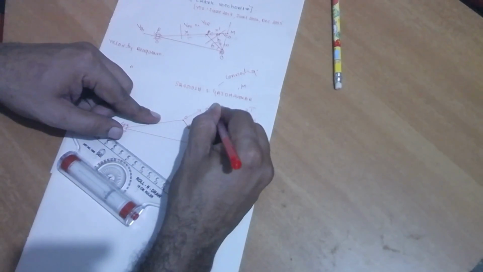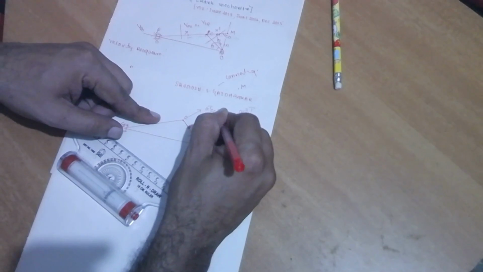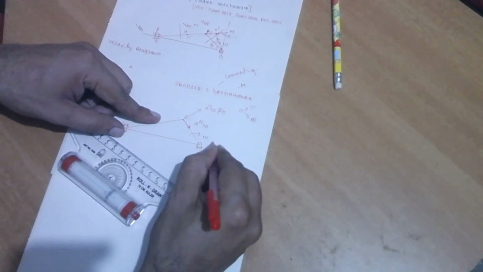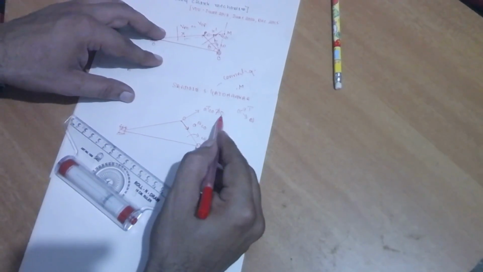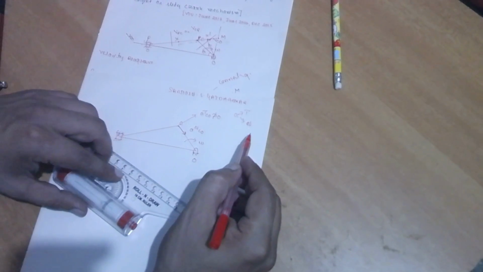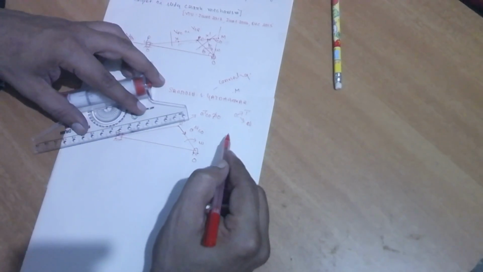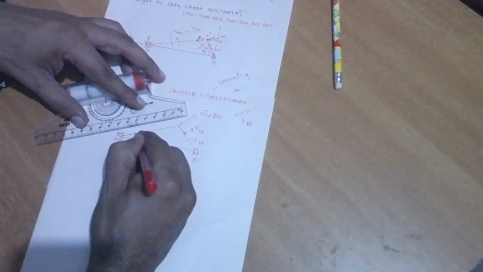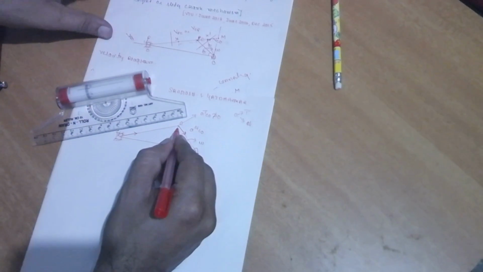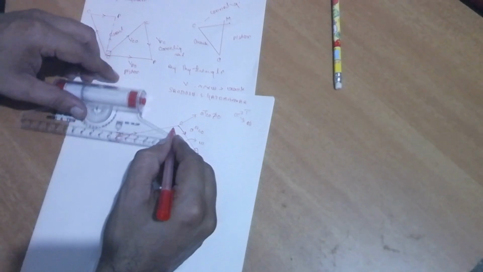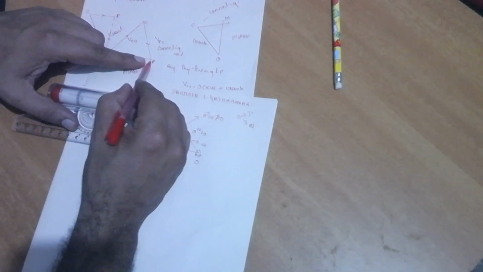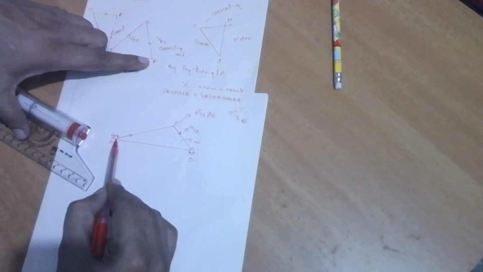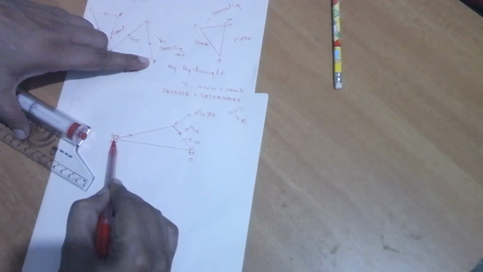This is AT CO, but this will be 0 because omega is rotating constantly. Therefore, the tangential force will be 0. Next, I will go for the centripetal force towards this one. Why have I selected this direction and not that direction? Because the velocity diagram is meeting at P here. Therefore, I have to select this point.